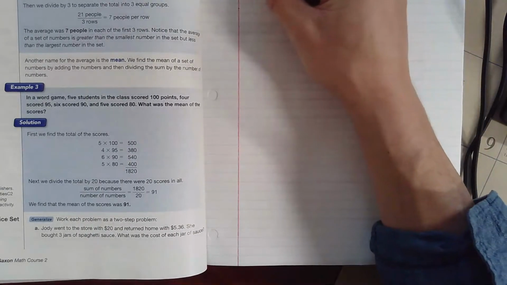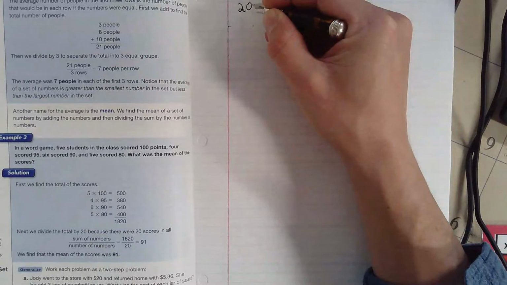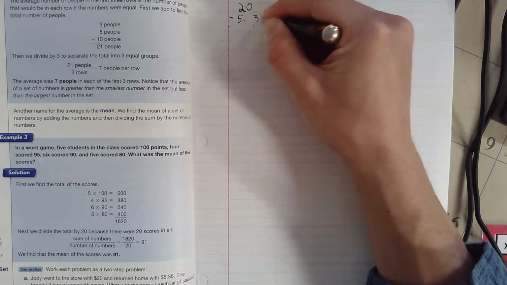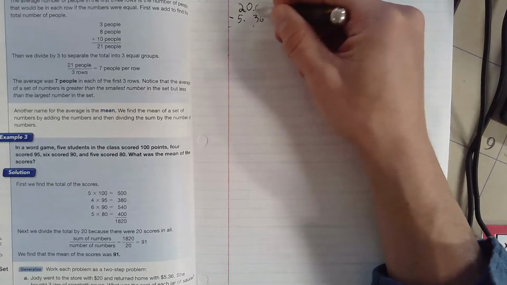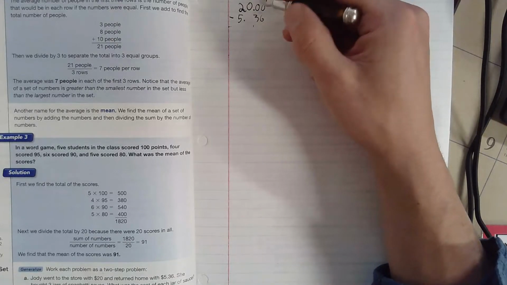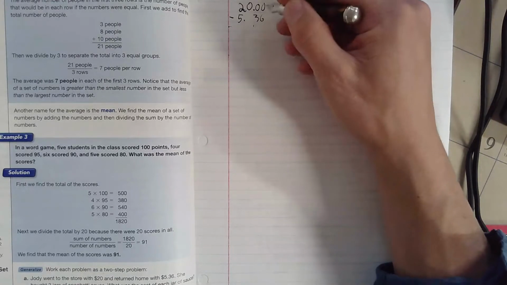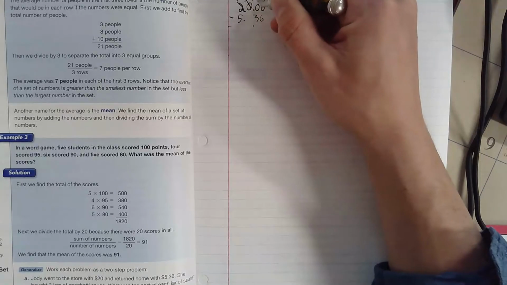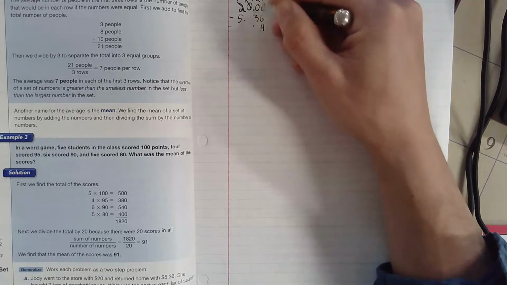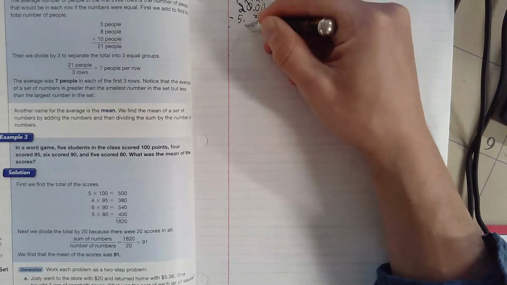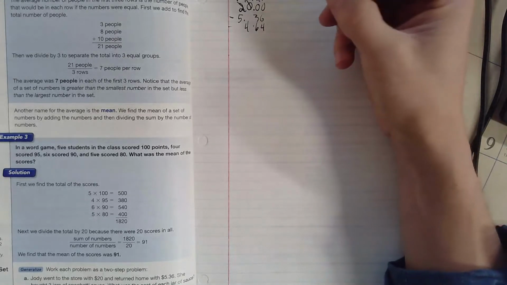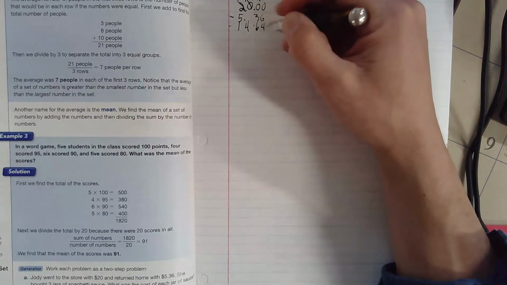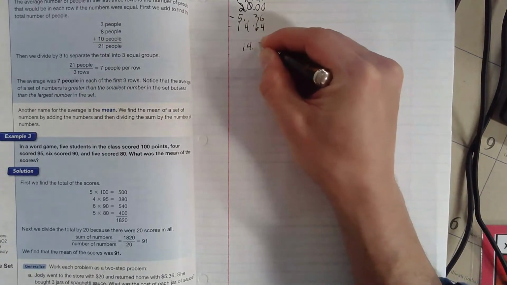Okay, so she started with 20, and she came home with $5.36. So we have to do this math here. We have to turn that into a 10, that into a 9, 9, 10. So 4, 6, 4. So she spent $14.64. Okay, so now we know $14.64.